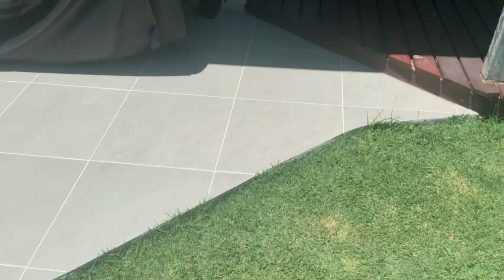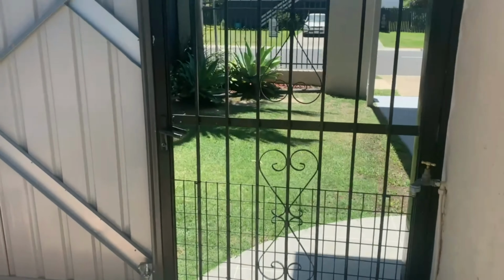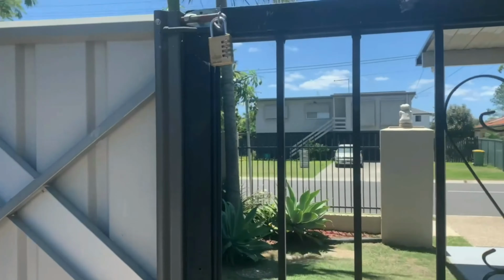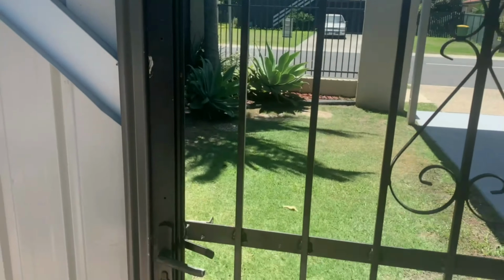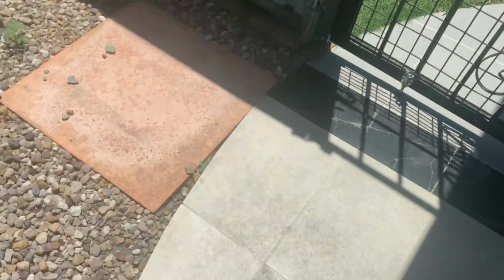Tiles all seem to be in fairly good nick without any visible signs of chipping or cracking, no missing grout, pretty good condition. All the locks are there, it's all quite secure.